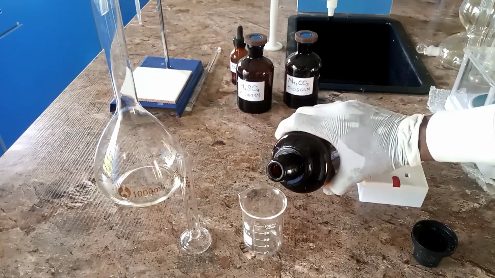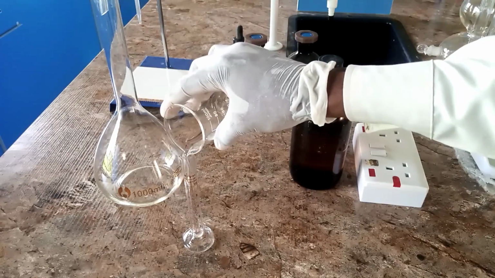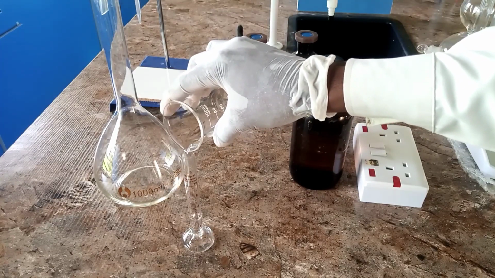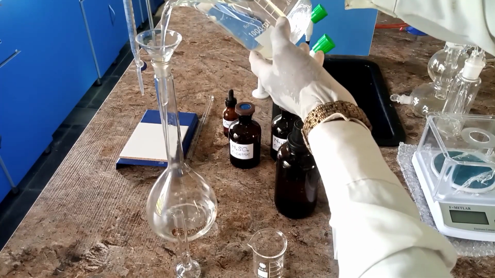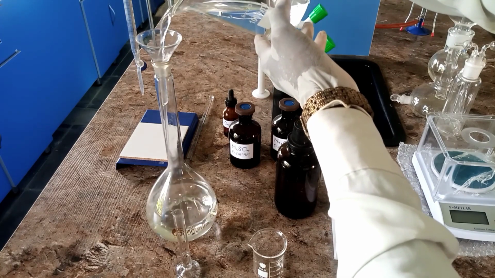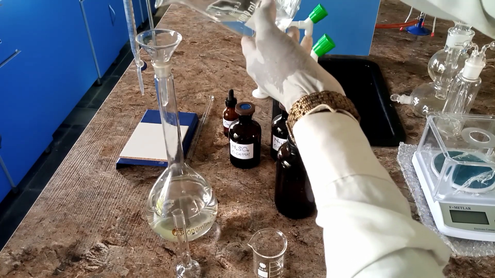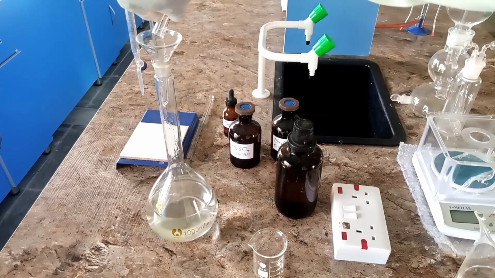So now let's go over to the preparation of this solution. We'll begin by measuring 3.8 cm³ of the acid using a measuring cylinder, and then we'll add a little water to a 1000 cm³ standard volumetric flask, to about half of it. First, take note, you add the acid to the water.